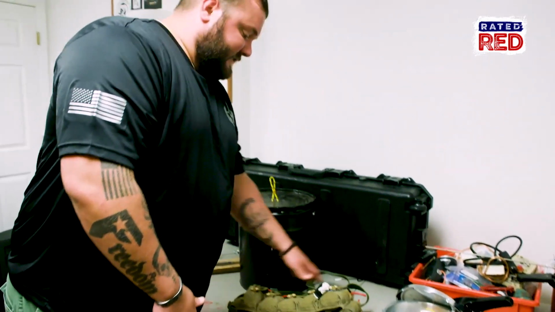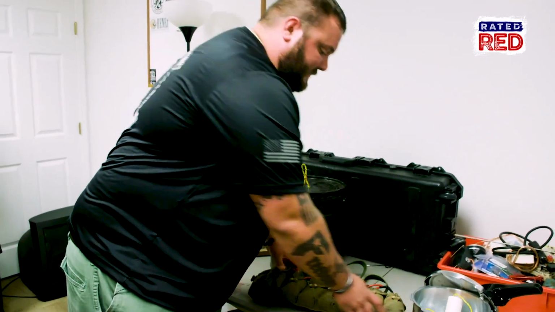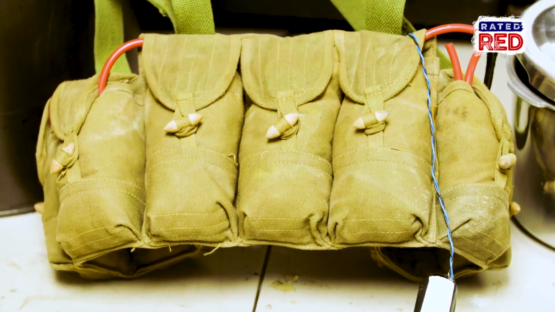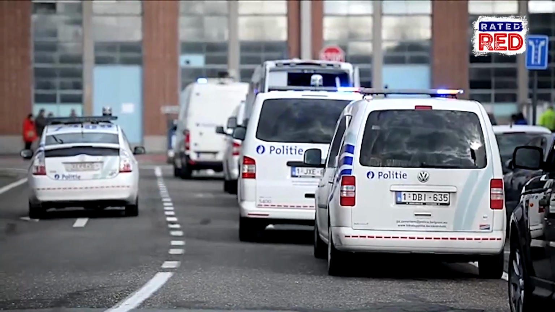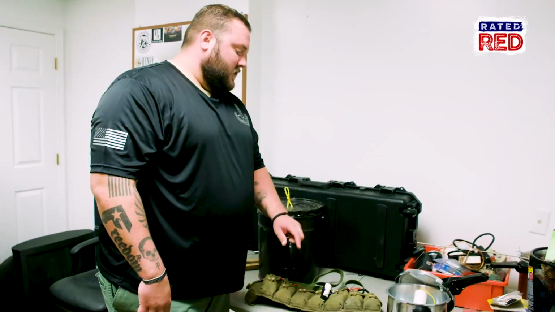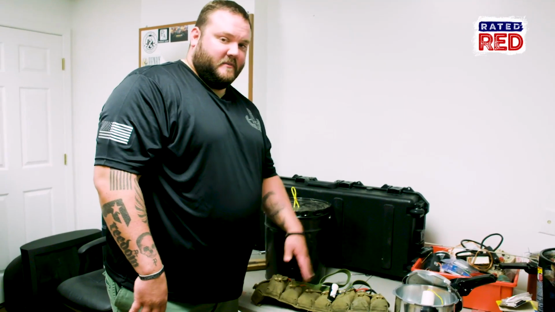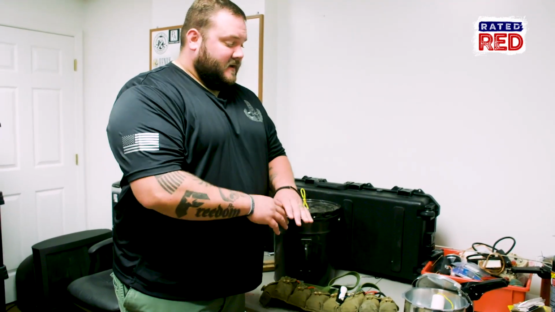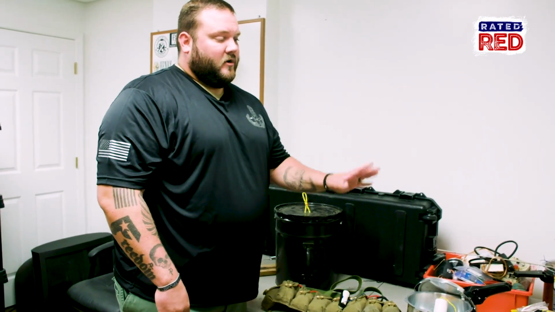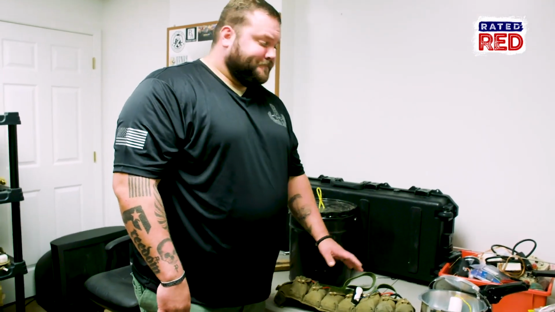Here we have a basic example of a suicide bomber vest that would be worn around the chest. Devices like this are what was used in the Brussels airport attack, and this could contain a number of explosives or homemade or improvised explosives that can be easily manufactured out of a number of homemade chemicals or readily available materials at any department or home improvement store.